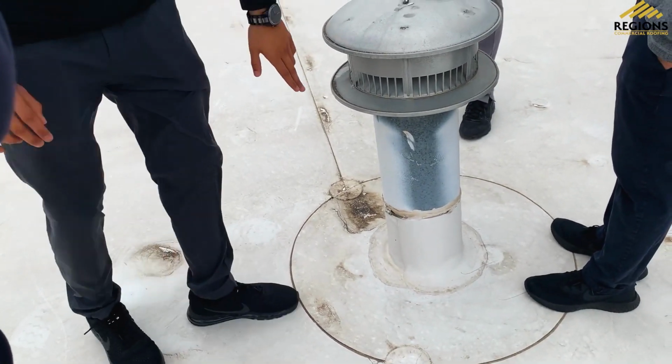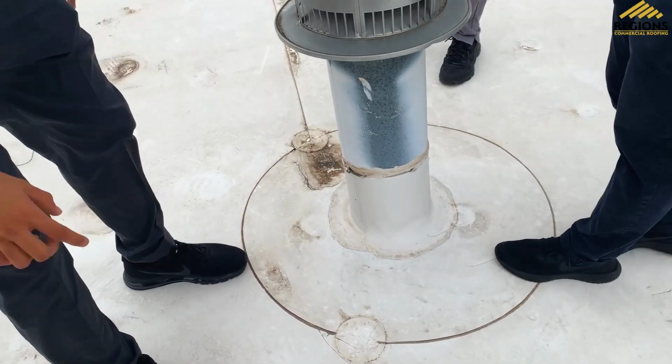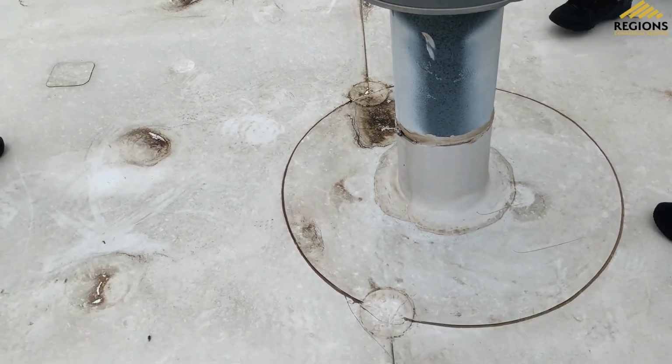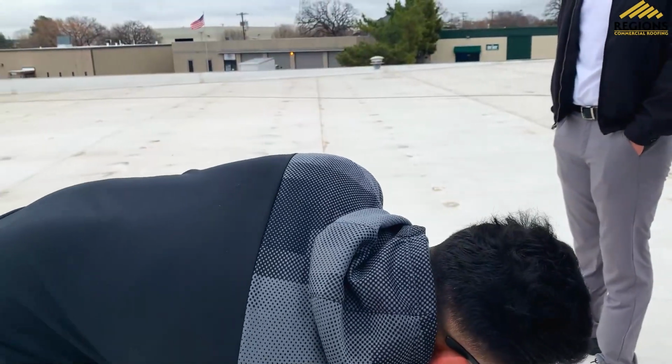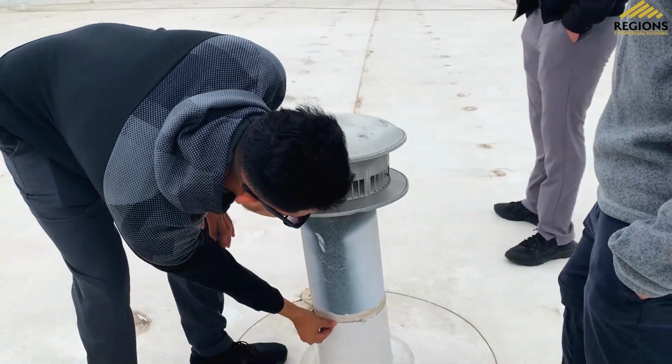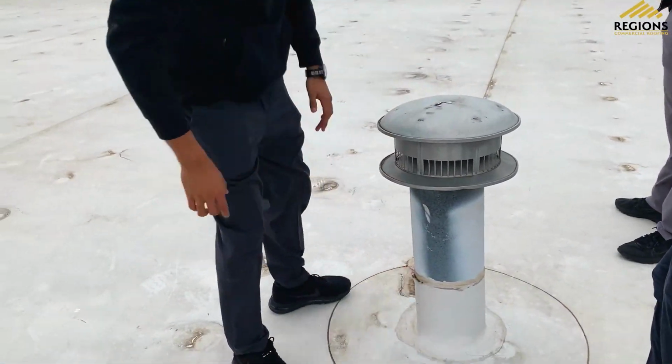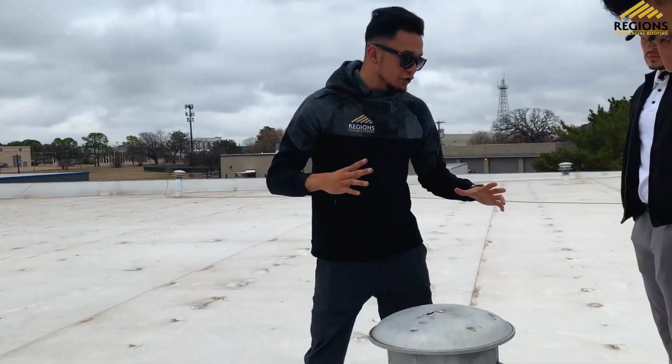This is what you call wrapping a pipe. If you ever have a client, they might ask you, so how are you gonna take care of the pipes? And usually what we do is we wrap them. They wrap it all the way up with TPO, and then you see they put a little metal bracket right here. So they usually wrap them. And the same thing here. Whenever there's a penetration, they usually reinforce it.